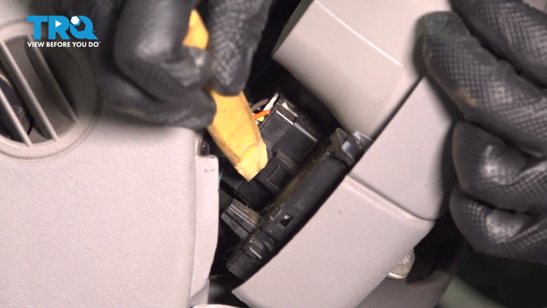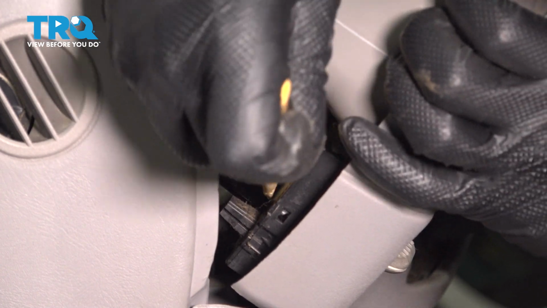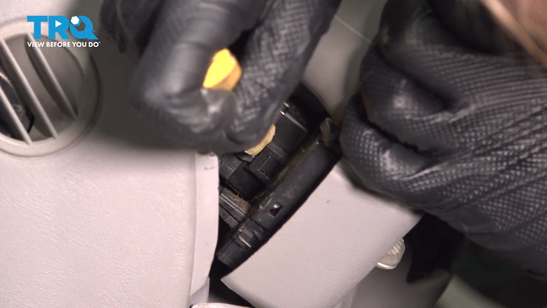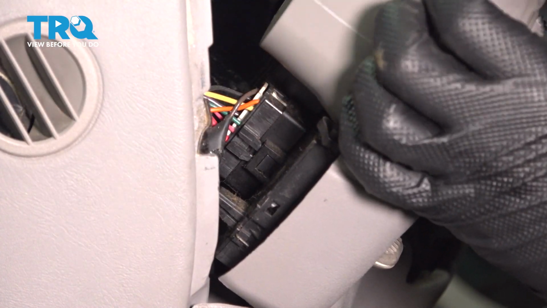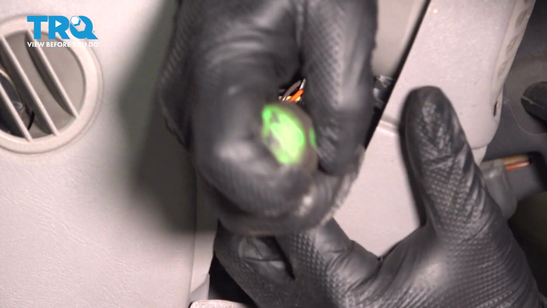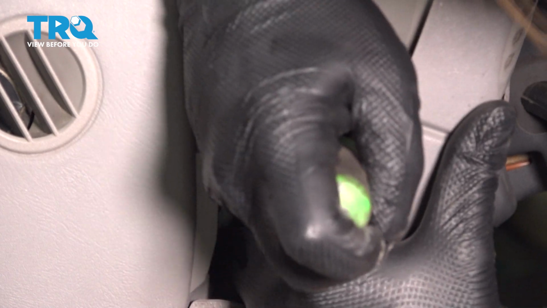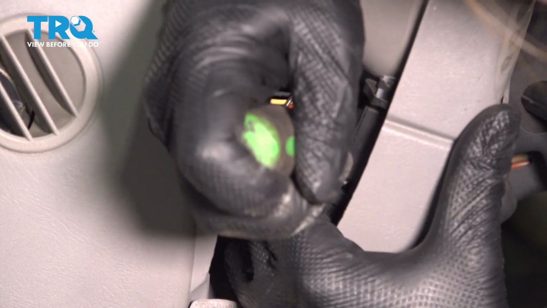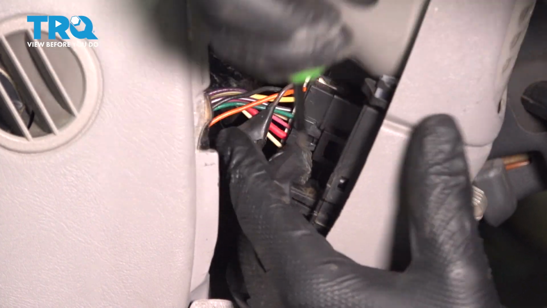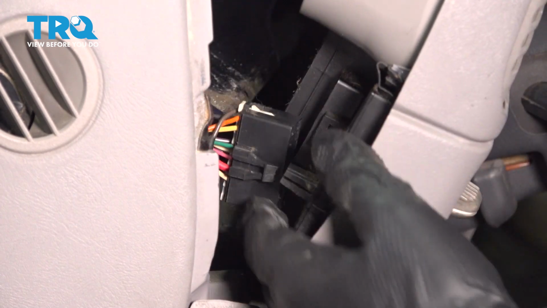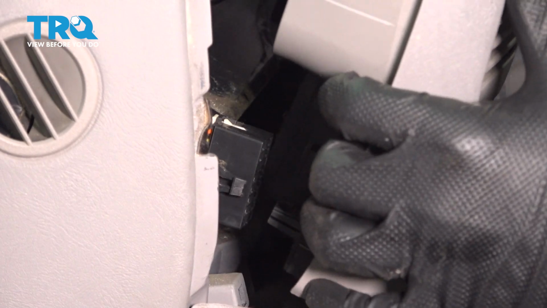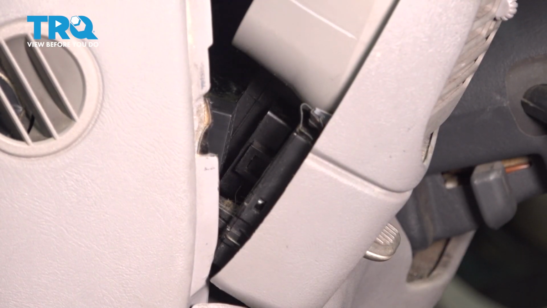On the back of our switch, we're going to push on this push button right here. Push on the button and remove the connector.